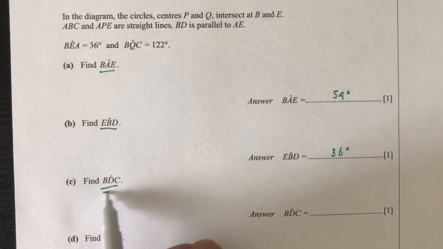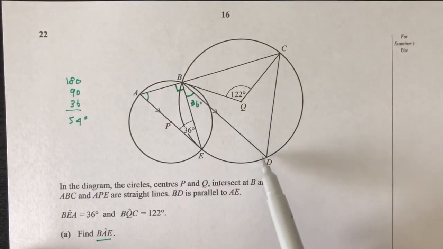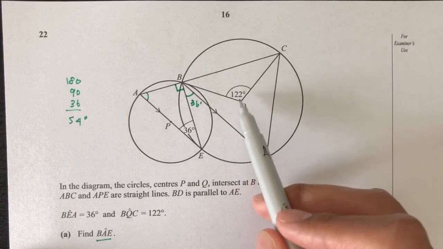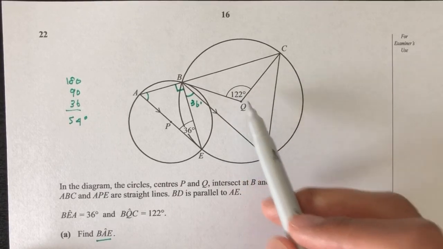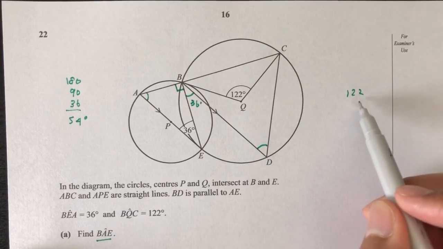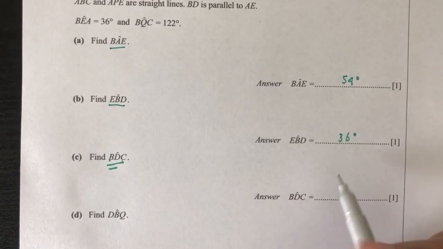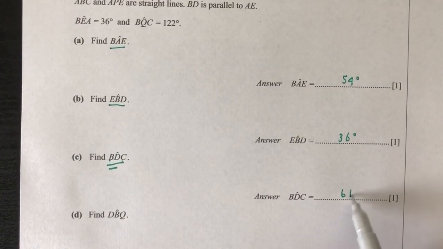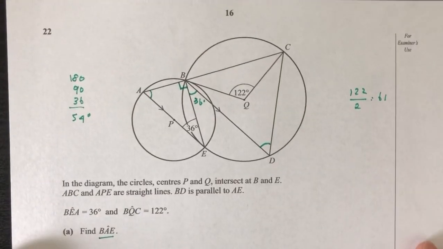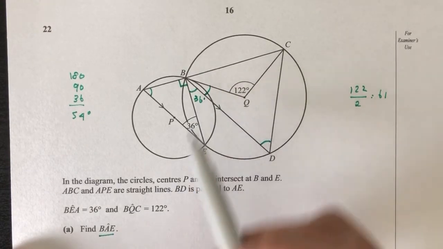Now find the angle BDC. So BDC, so find this angle. So we know the angle at center is 122, and the angle at circumference is always half the angle at center. So it will be 122 divided by 2 will be 61. So angle BDC will be 61. And the last one is angle DBQ. So DBQ, it is this angle here. So how do you find this angle?